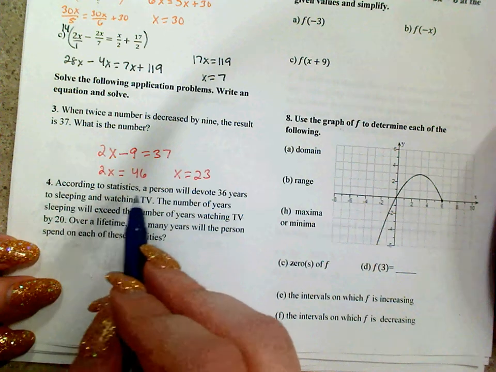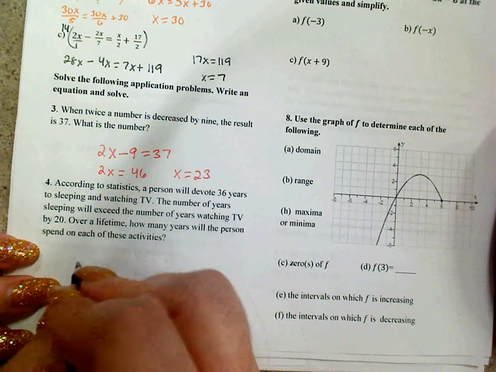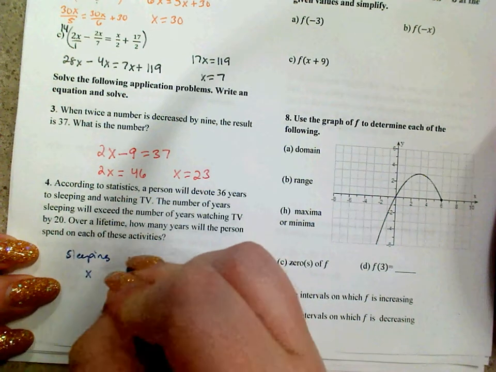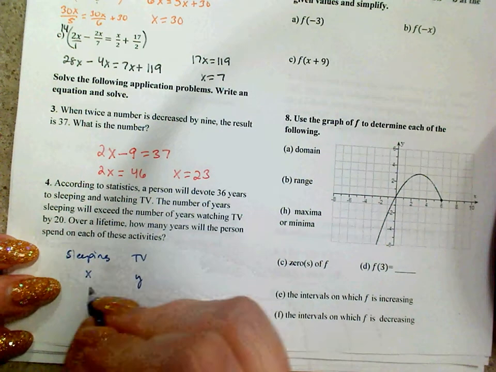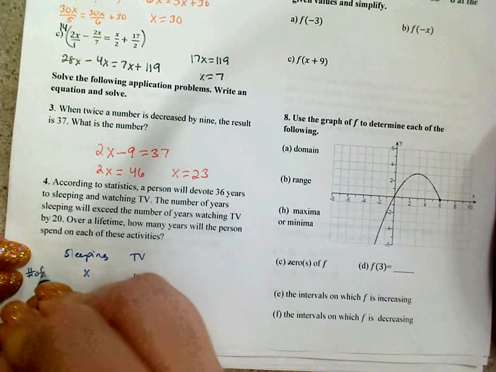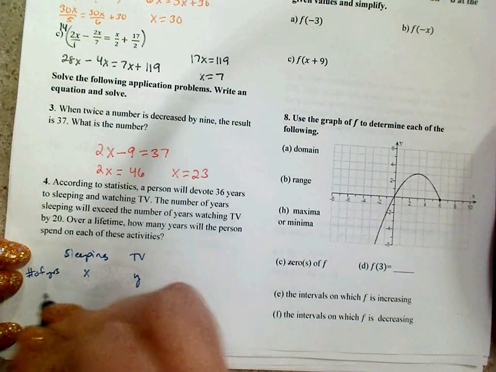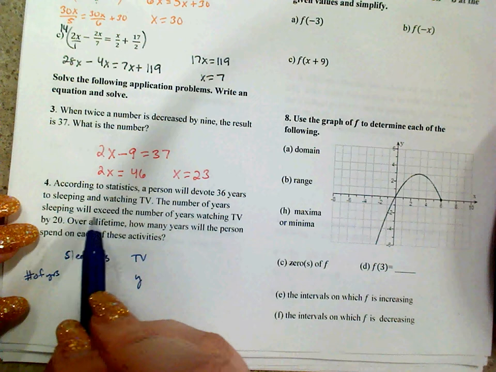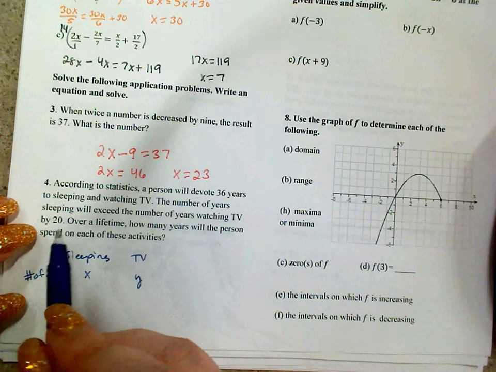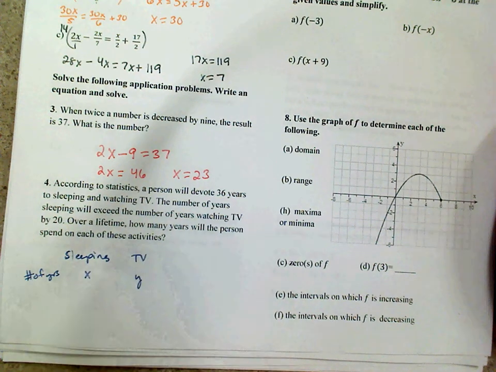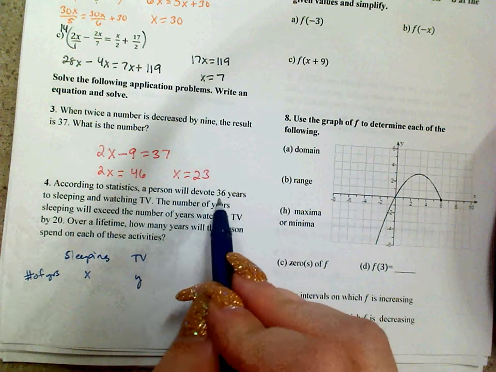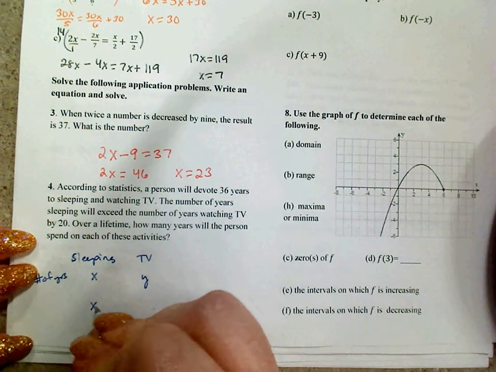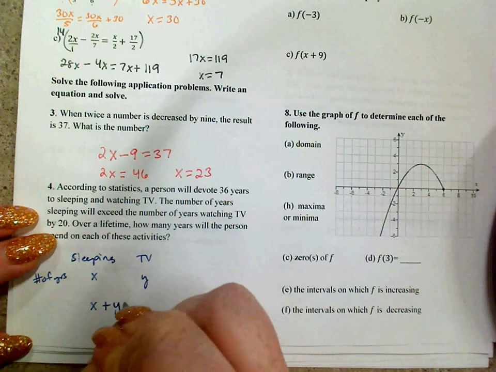According to statistics, a person will devote 36 years to sleeping and watching TV. So for sleeping, we've got x. For TV, we've got y. And this represents the number of years. The number of years of sleeping will exceed the number of years of watching TV by 20 over a lifetime. How many years will a person spend on each of the activities? So here's what I know. A total of 36 years is devoted to doing these two things. So I know that the number of years sleeping plus the number of years watching TV has to add up to 36.